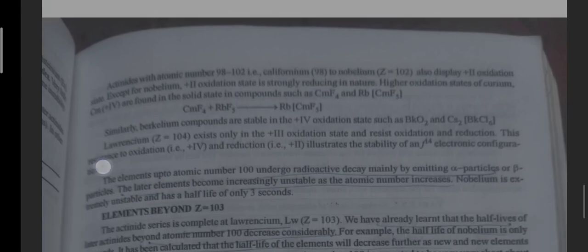Actinides with atomic number 98 to 102, that is californium to nobelium, also display +2 oxidation state. Except for nobelium, the +2 oxidation state is strongly reducing in nature.